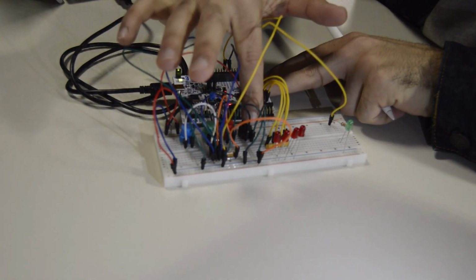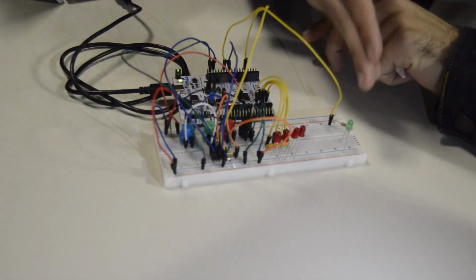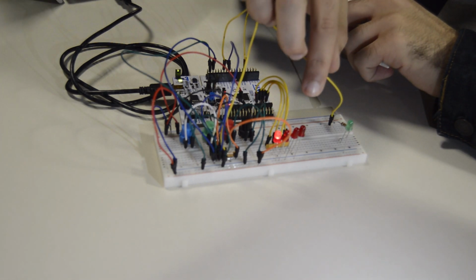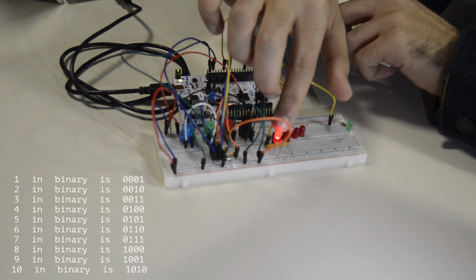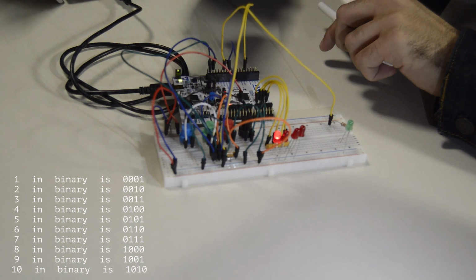So we have that one, and I'm gonna make a mistake on purpose. It's gonna light up for 3 seconds, and then it's gonna show the score. This score is in binary. It means 0, 0, 0, 1, because the LEDs are off and the last one is on. So 0, 0, 0, 1 means level 1.